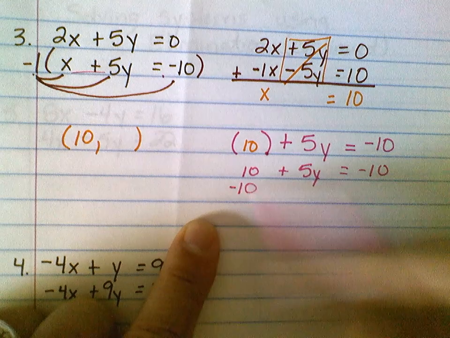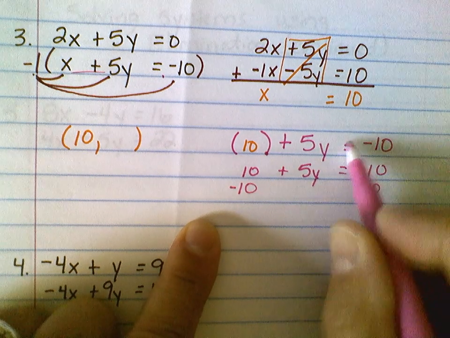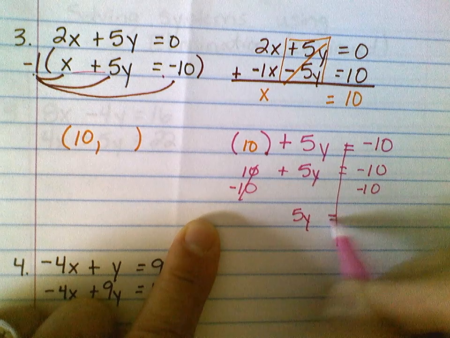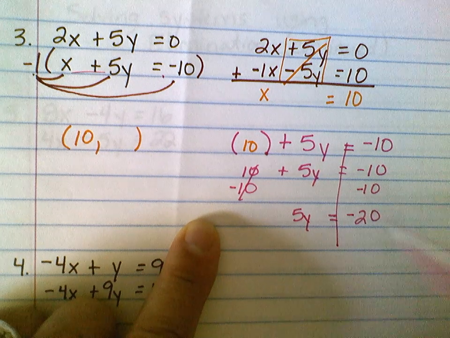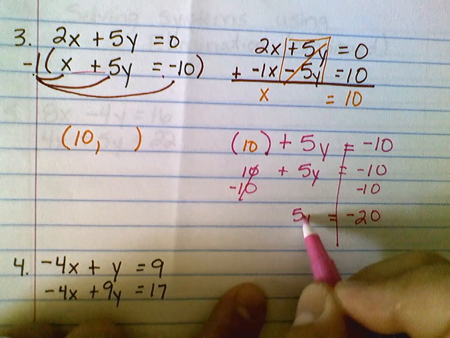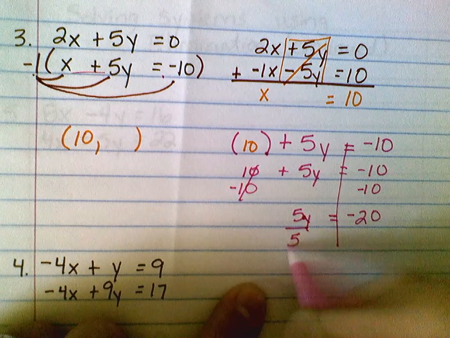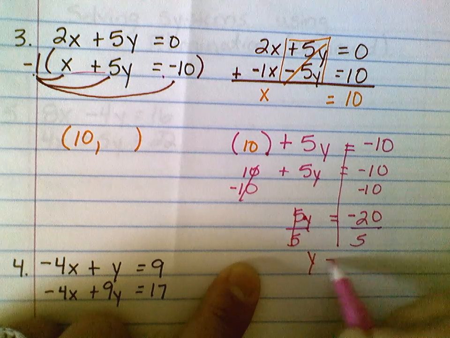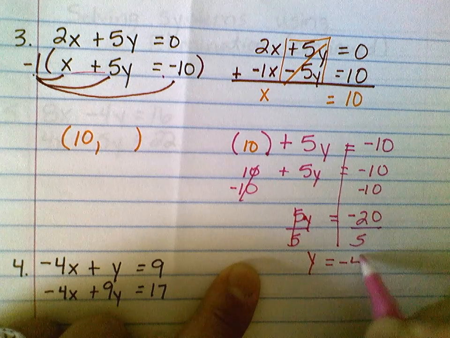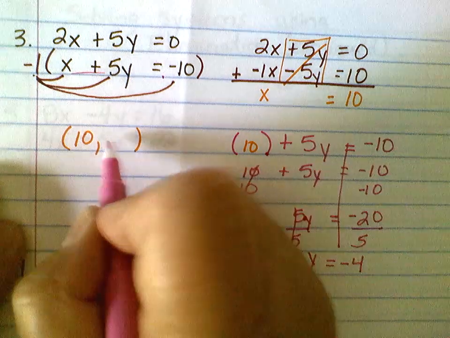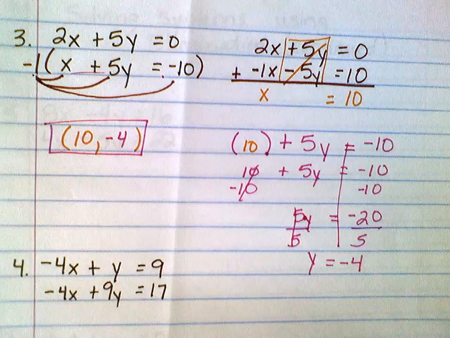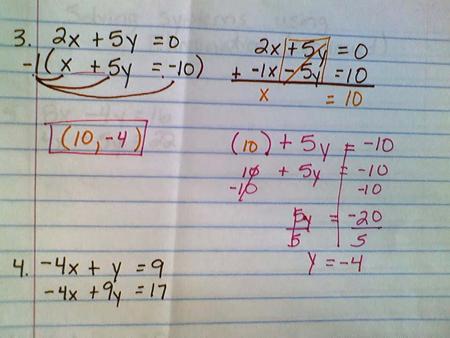I will subtract the 10 to the other side of the equal sign and get 5y equals negative 20. And then I will do the opposite of multiply and divide and get y equals negative 4. So negative 4 is my y value, and the solution is 10, negative 4.